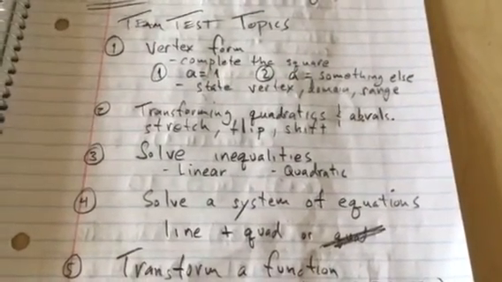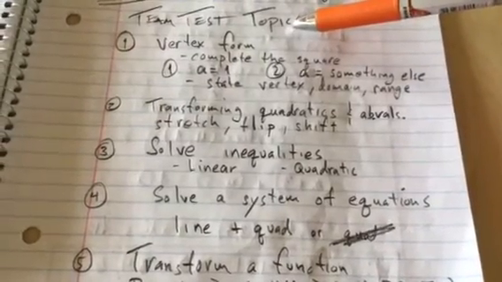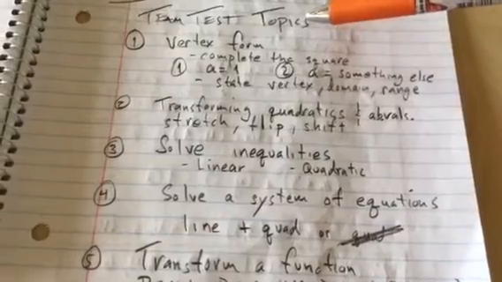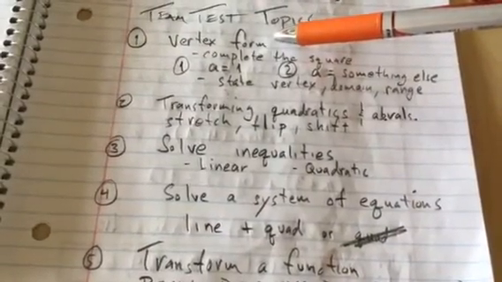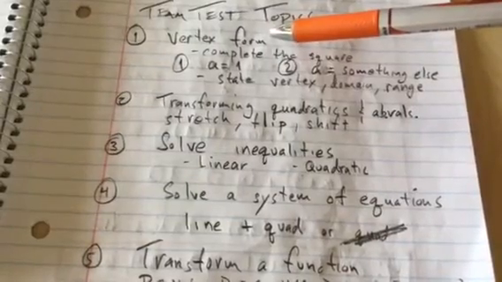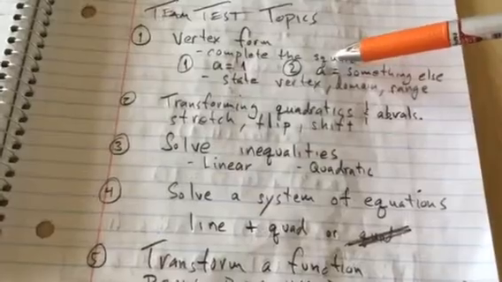Here's a little video rundown of the topics on the team test, which is going to be tomorrow. That is Wednesday. All right, so one of the problems will be asking you to take a quadratic equation in standard form, and rewrite it in vertex form using the completing the square technique.